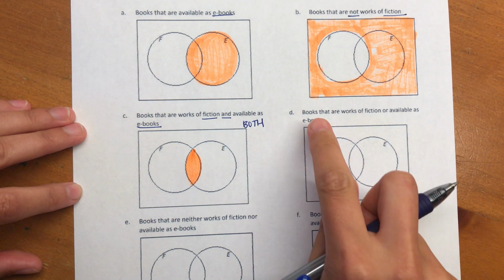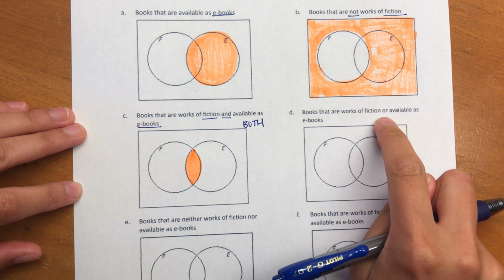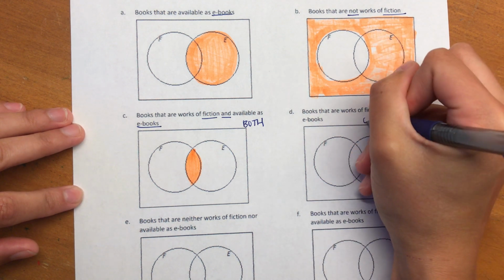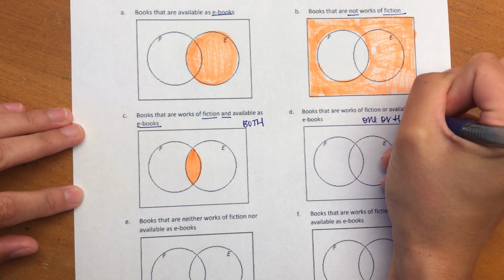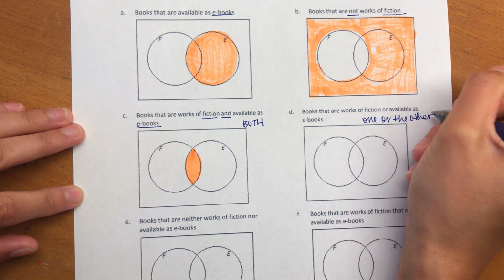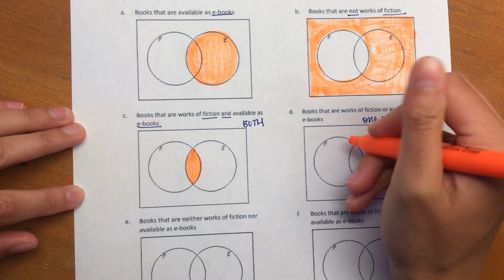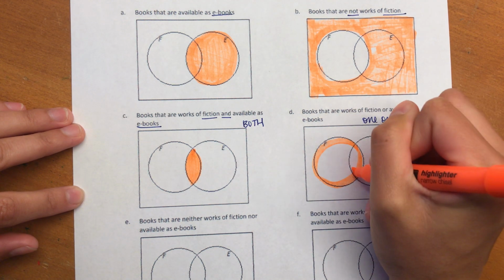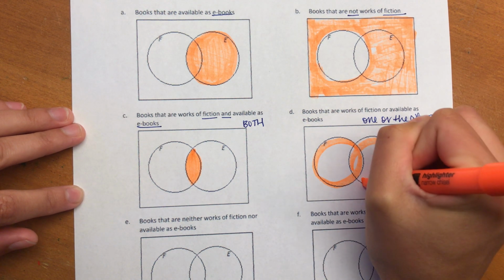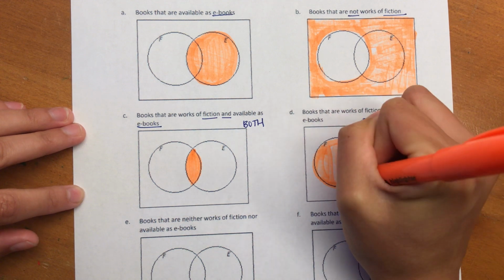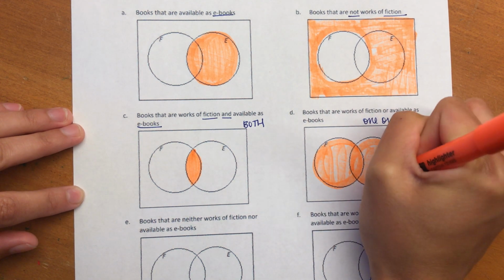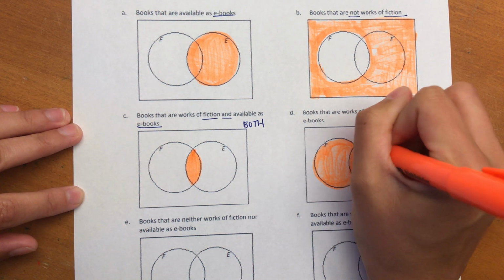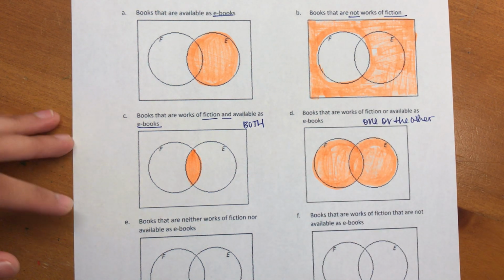Now, or, books that are works of fiction or available as ebooks means it could have one or the other. So we can shade in the whole circle because this is one or the other, and it includes both circles.